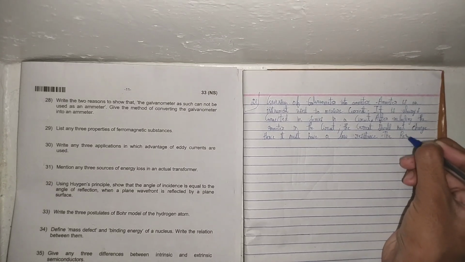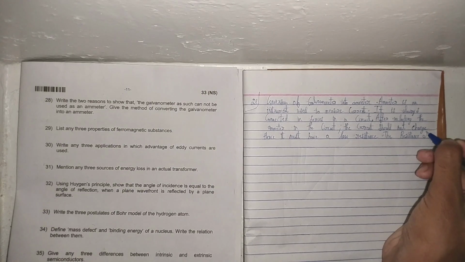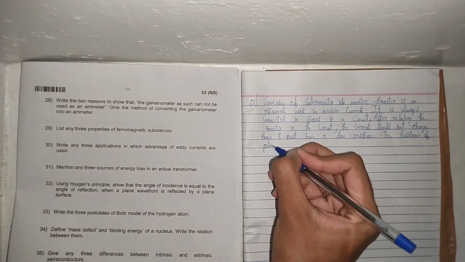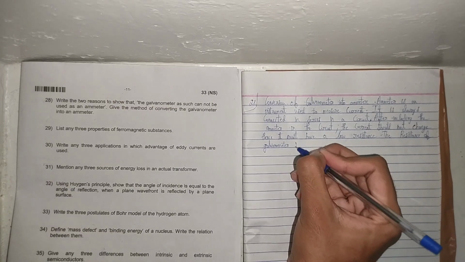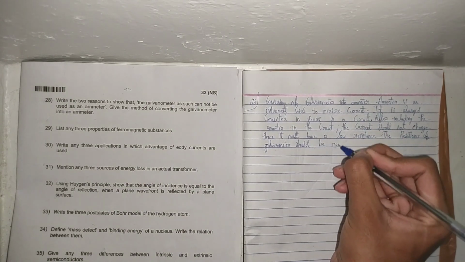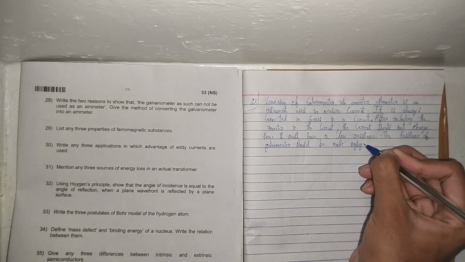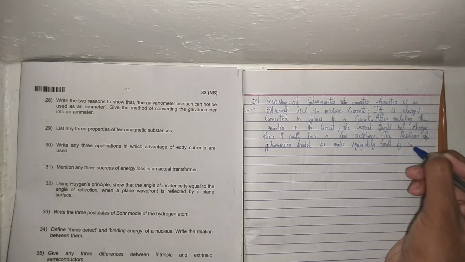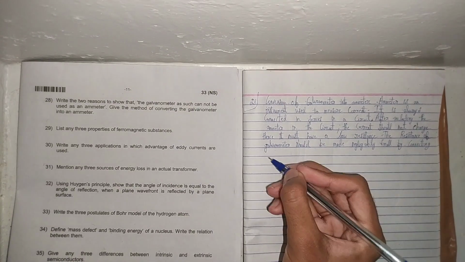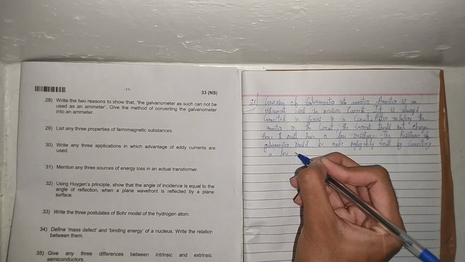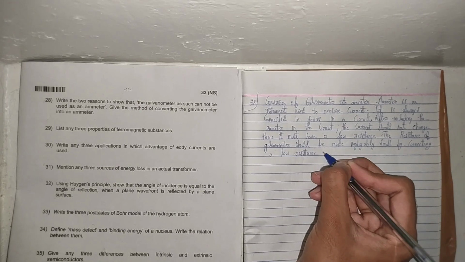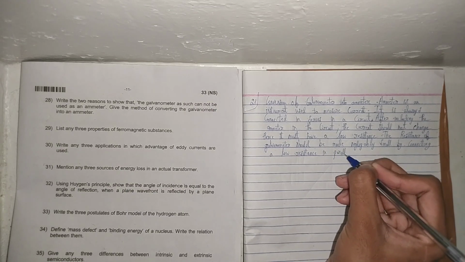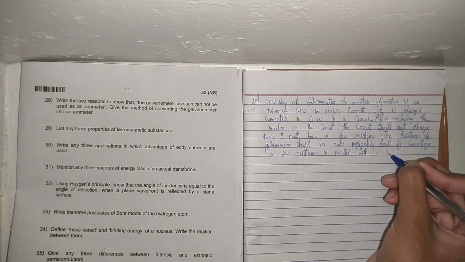The resistance of the galvanometer should be made negligibly small by connecting a low resistance in parallel with the coil.